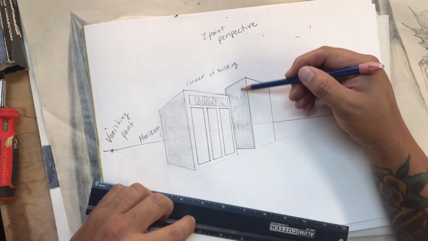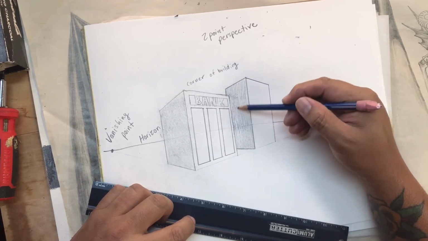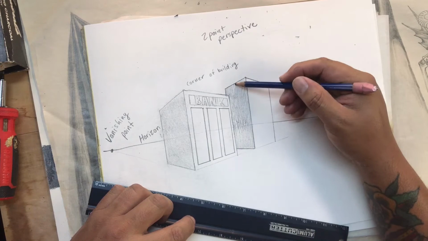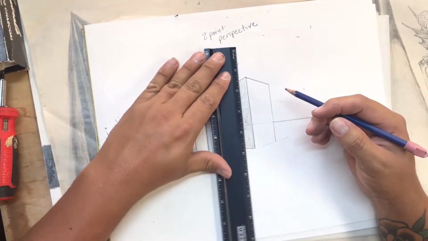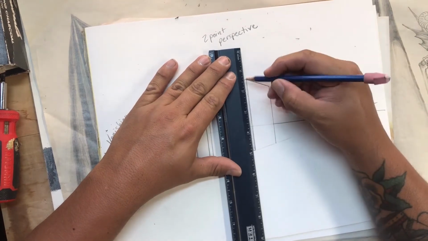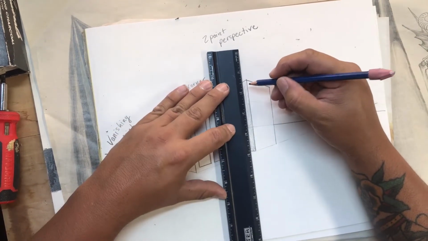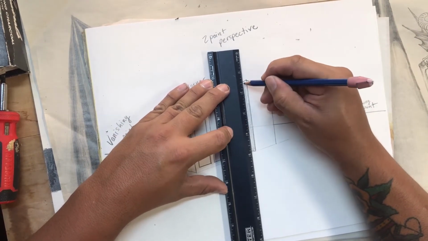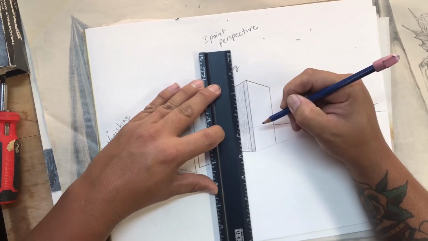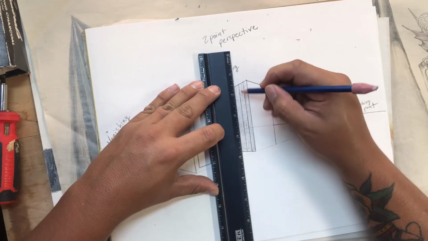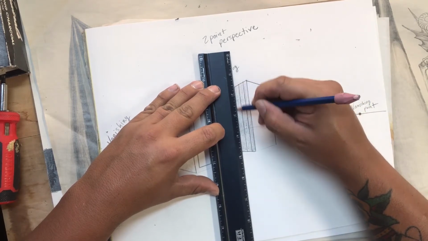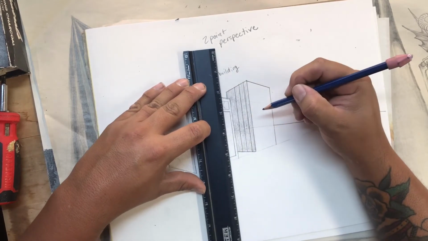So our goal is going to be to draw 4 buildings on a corner. And I'm going to show you how to draw some windows, different kind of windows. So we saw one kind, now this is another kind of window. You're just going to draw these lines parallel to one another.